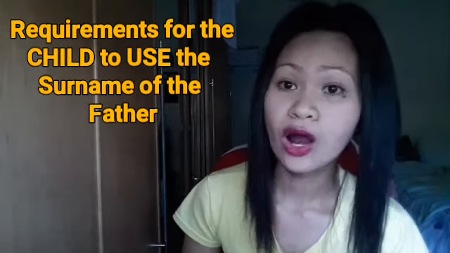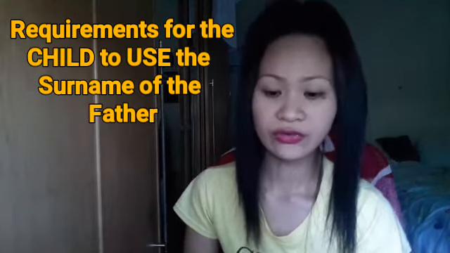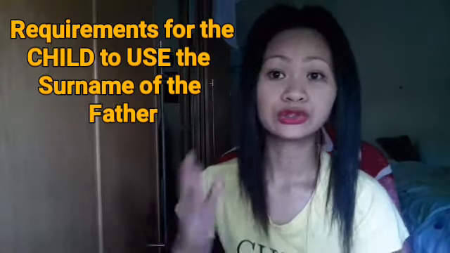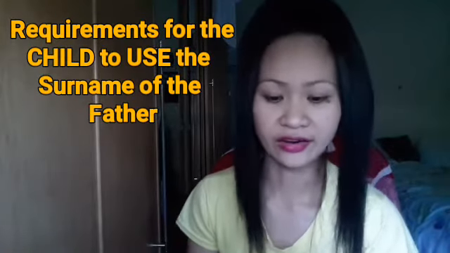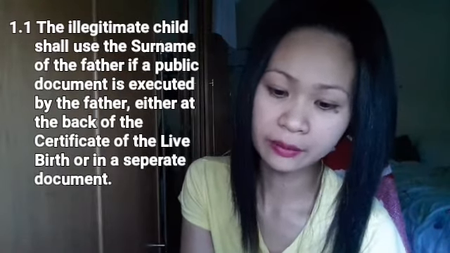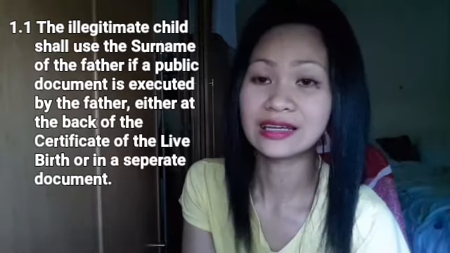Number 7, requirements to use the surname of the father of the child. Requirements of the child to use the surname of the father. So, your requirement is birth not yet registered. The illegitimate child shall use the surname of the father if a public document is executed by the father, either at the back of the certificate of live birth or in a separate document. So, ito naman ay para ito sa mga hindi pa nakaregistered ang kanilang live birth.